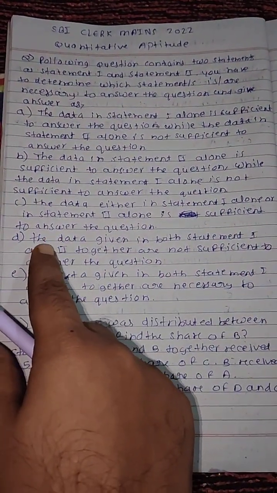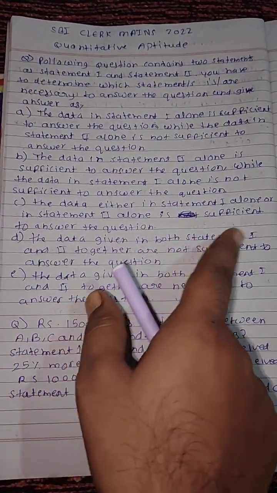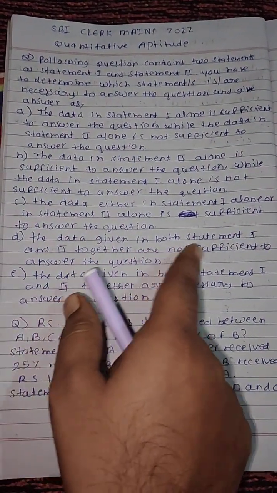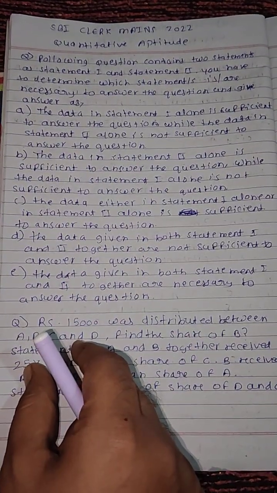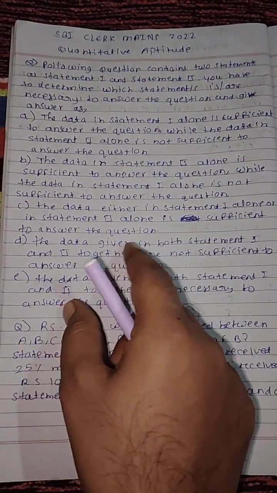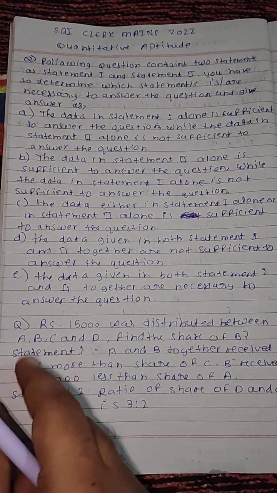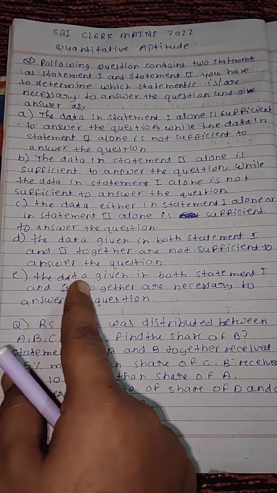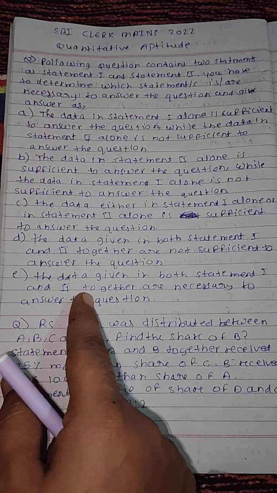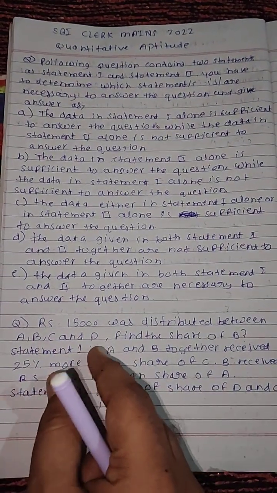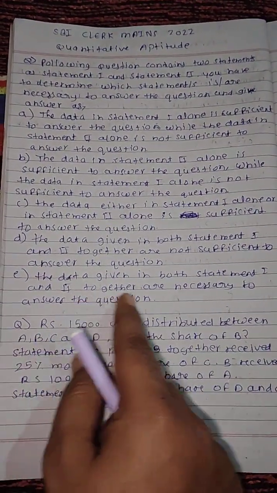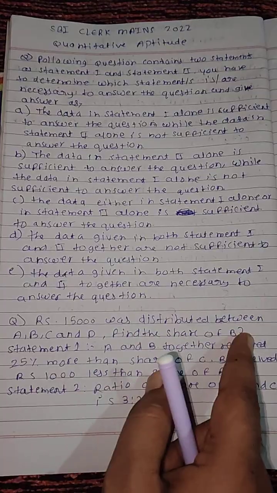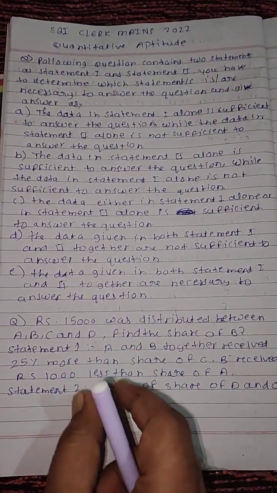The fourth option says the data given in both statements 1 and 2 is not sufficient. By using 1 alone we will not be able to find it, and by combining 1 and 2 we will not be able to find the share of B. And the last option is that the data in both statements 1 and 2 together is sufficient, so by combining 1 and 2 we will be able to find the share of B. So we'll just solve this.